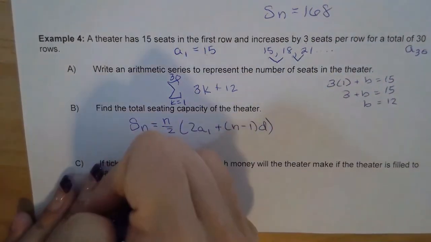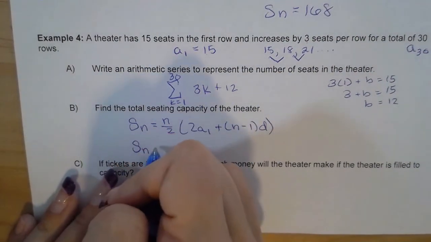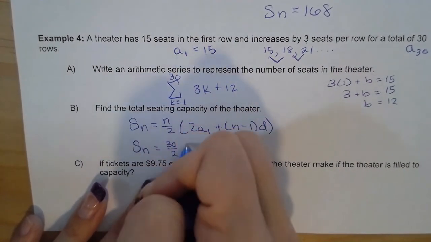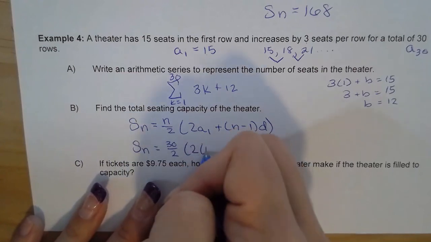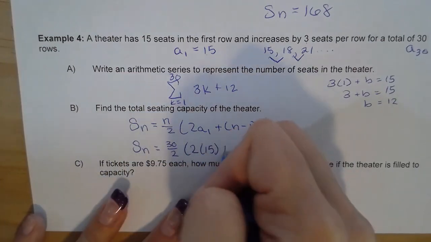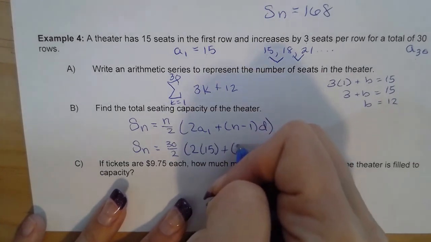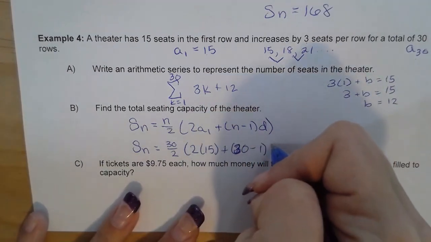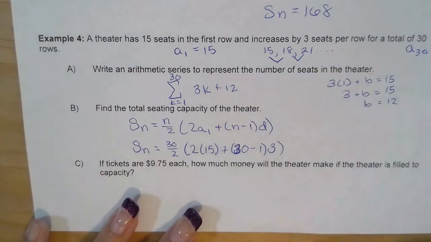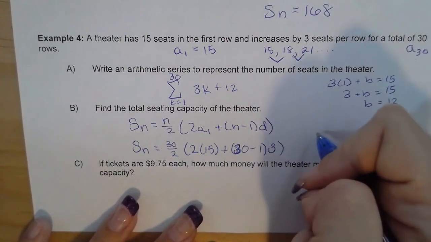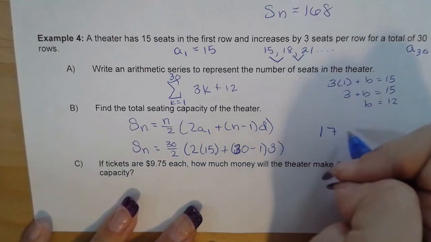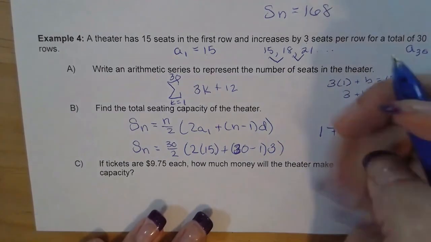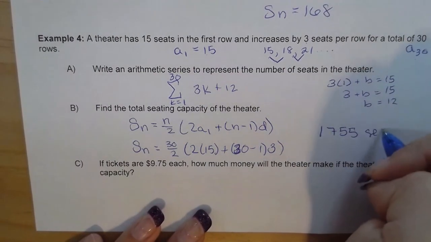So let me plug those values in. So s subset n equals the number of terms we have is 30. A subset 1 is we're starting out with 15 seats plus 30 is our number of terms minus 1 times, well, our difference is positive 3 because we're going up by 3. When you do that in the calculator, we end up getting 1,755. Now, of course, this is a situation, so I want you to use your units, which is seats.